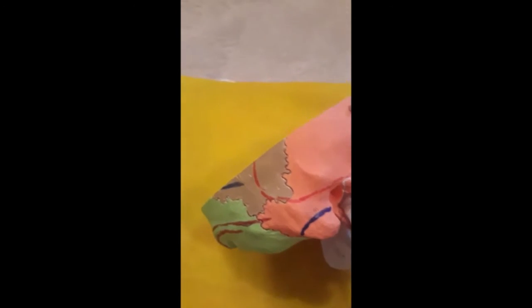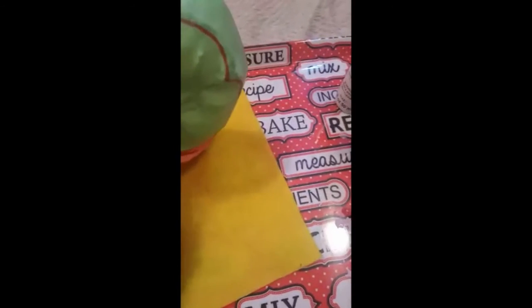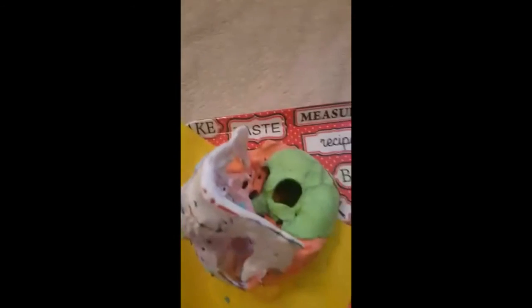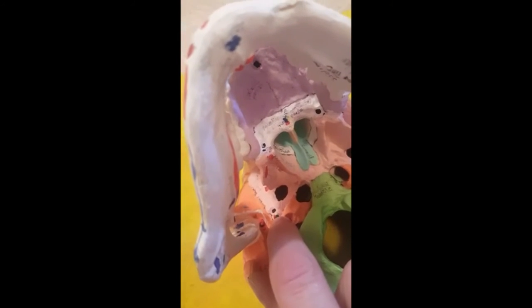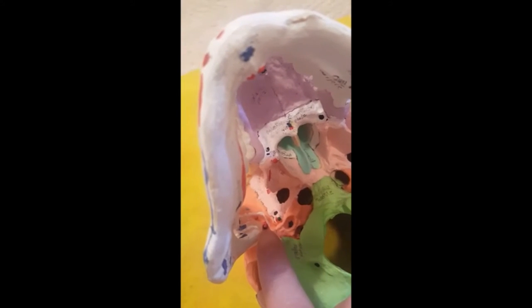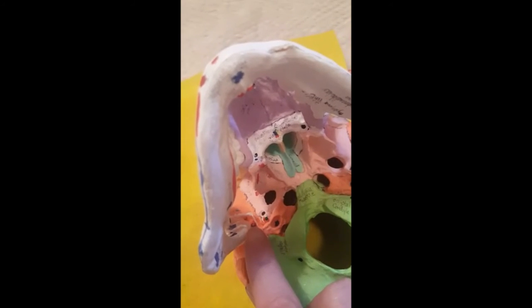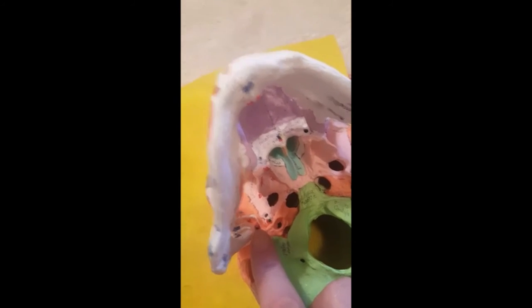Okay, and then medially, if we flip our skull over here, we have the sphenomandibular ligament. Let's see if I can get this in the right angle so you can see it. We have the sphenomandibular ligament that attaches from the spine of the sphenoid bone. Okay, and then we're going to have the stylomandibular ligament that's going to run from the styloid process of the temporal bone.